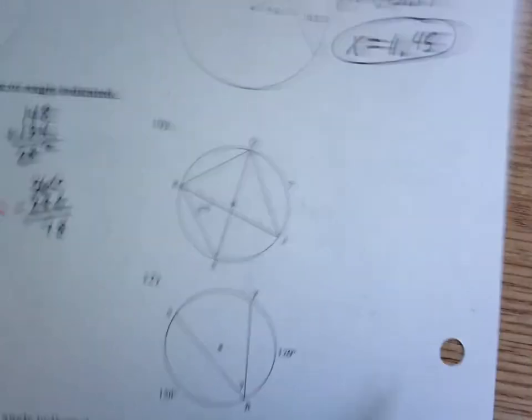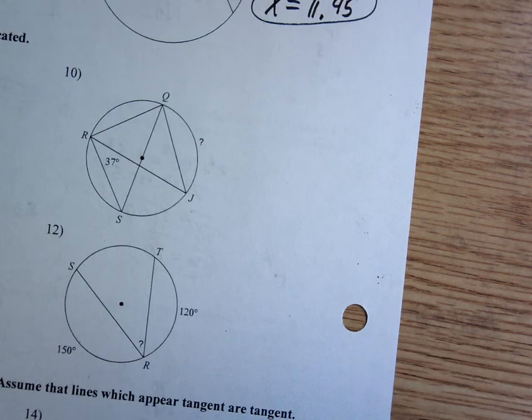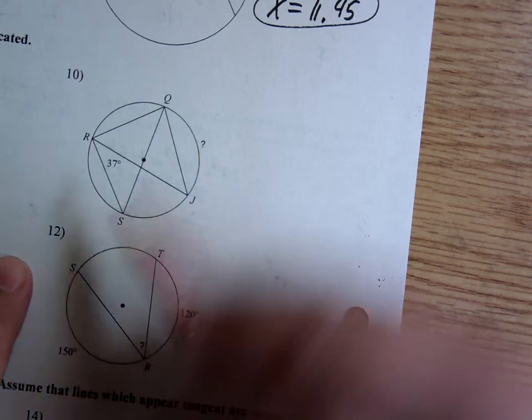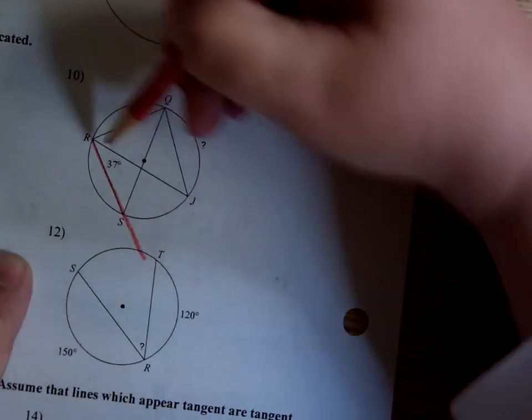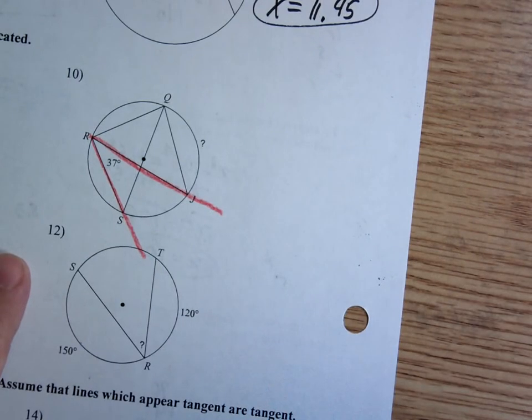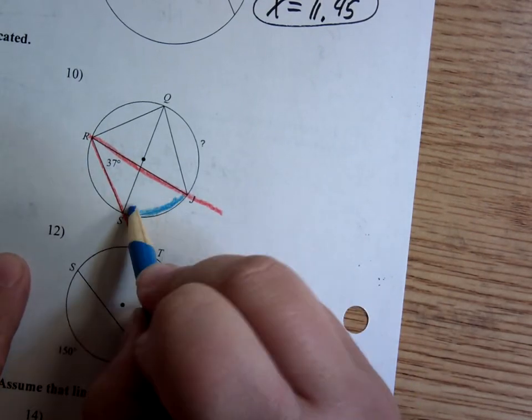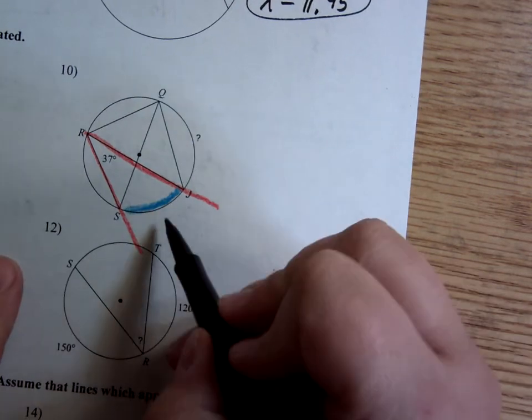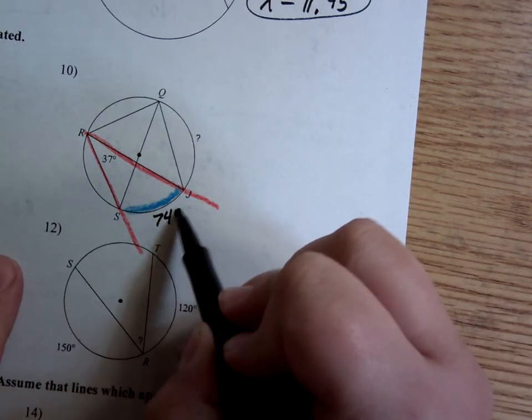Number 10, it really can help to trace that angle. See that 37? Don't start out looking here. Look at what you have and see what you can do with it. This angle is what I have. If I have that angle, then I can find this arc because the angle has to be half the arc. So 37 times 2, that's 74.